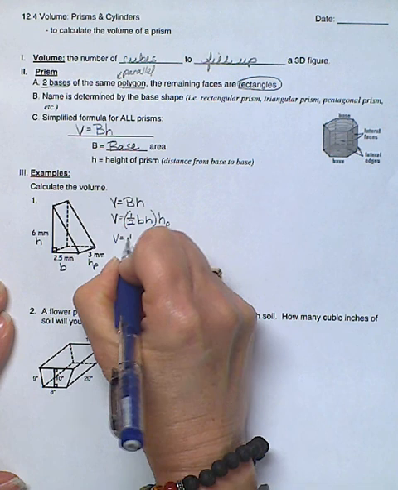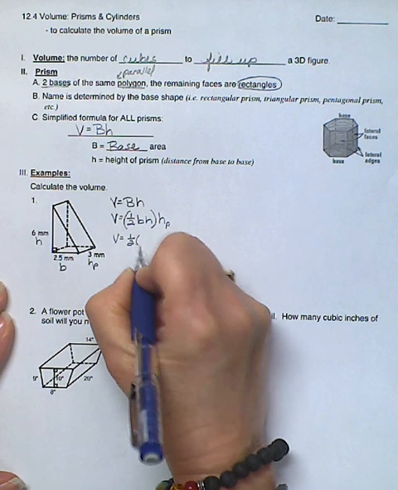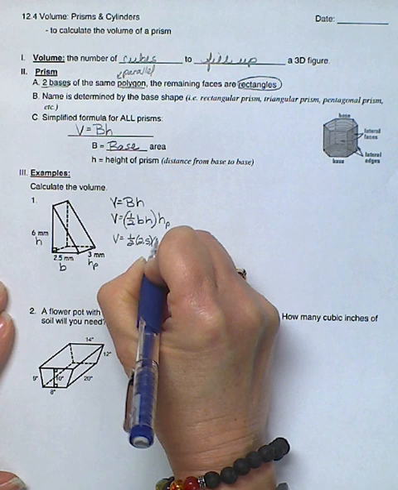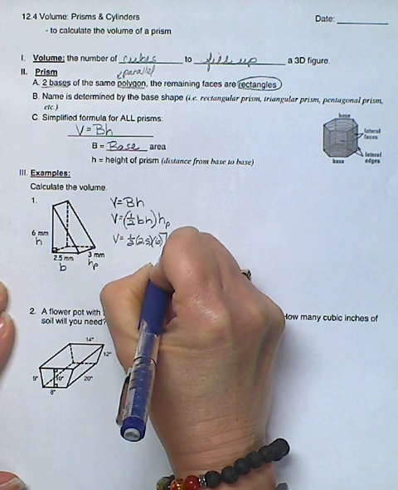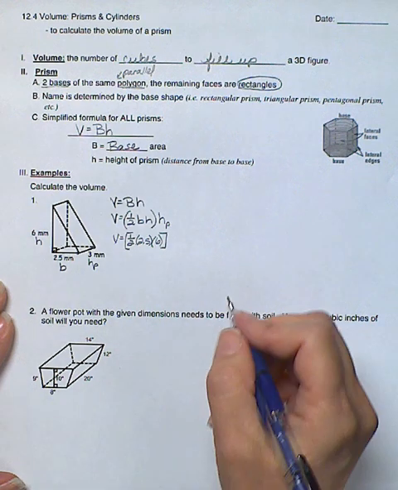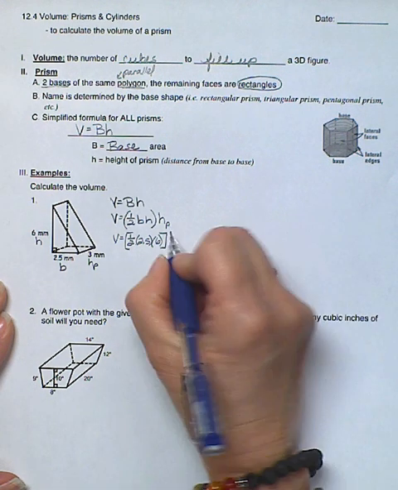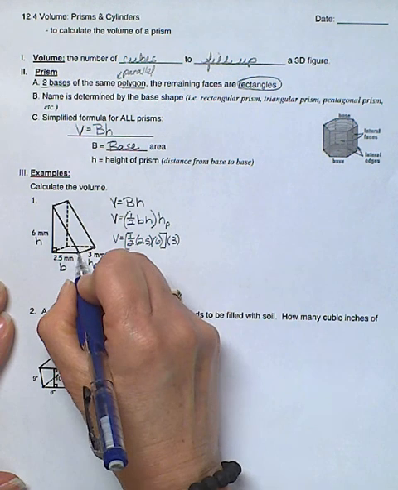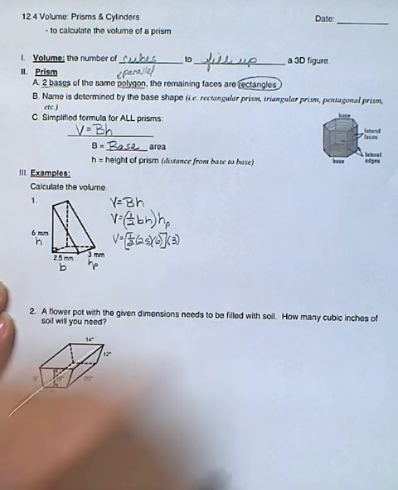When I plug in the numbers, I get a base of the triangle of 2.5, I get a height of the triangle of 6. So all of this is our triangle. You don't necessarily need the brackets, but I'm going to put those in there. And then the height of our prism is that 3, the distance from the front to the back, from the base to the base in this case.